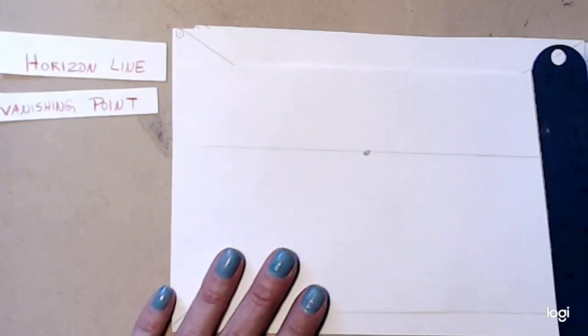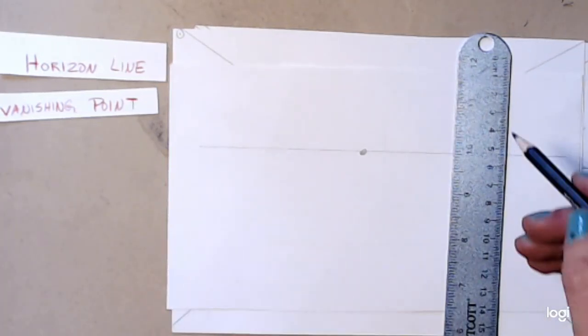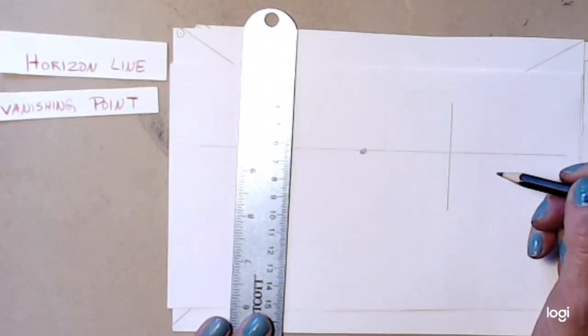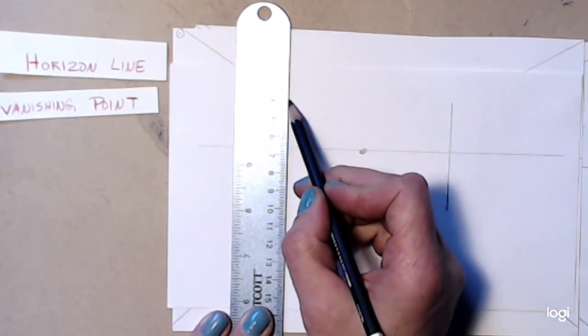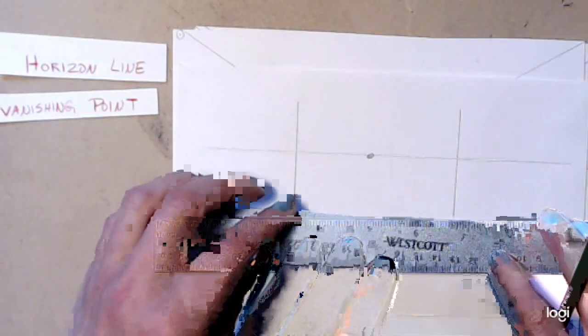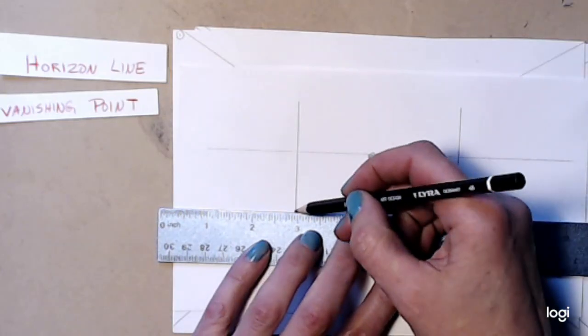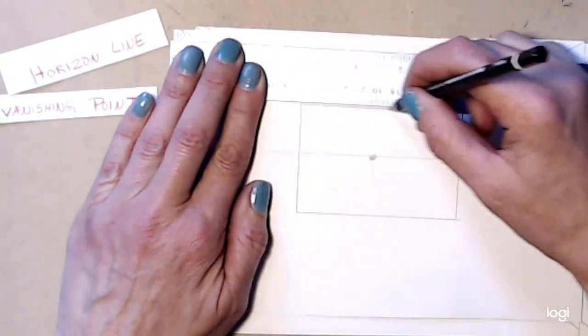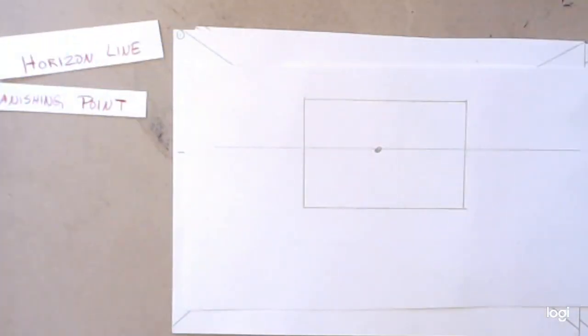The third thing that we're going to draw is a rectangle. Remember, a rectangle has 4 90-degree angles, and each two sides are parallel to the others. This rectangle is going to represent the back side of our room.